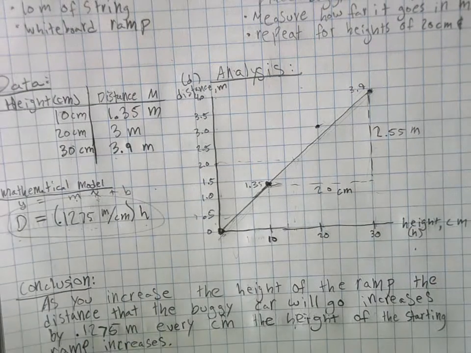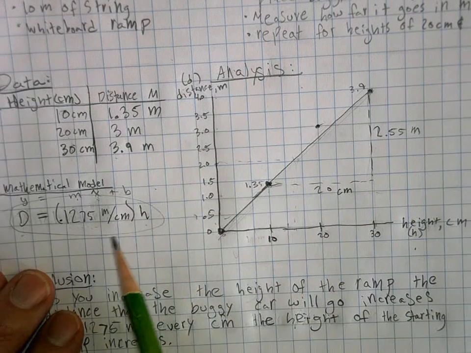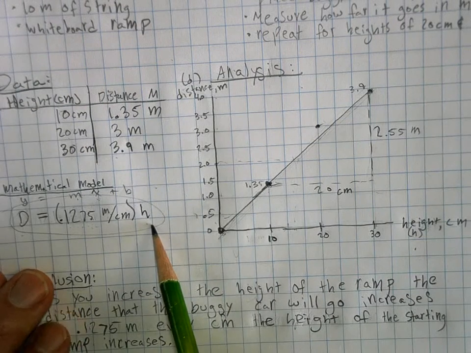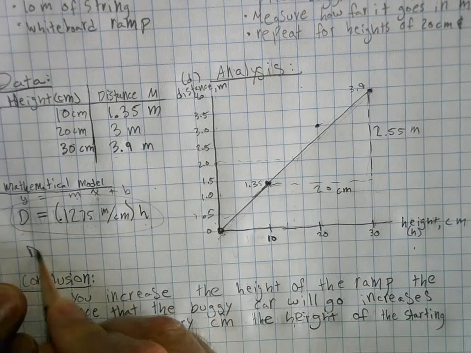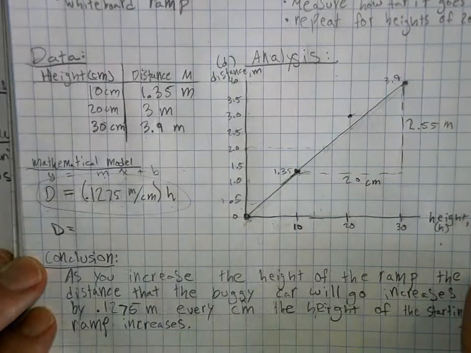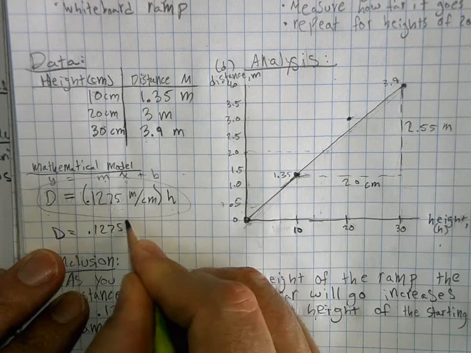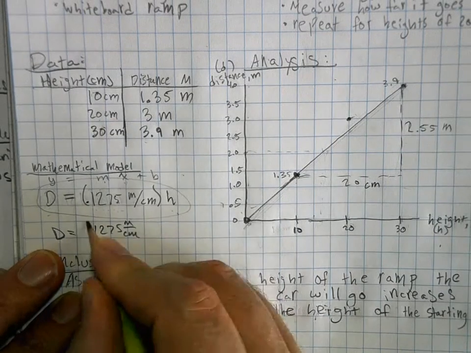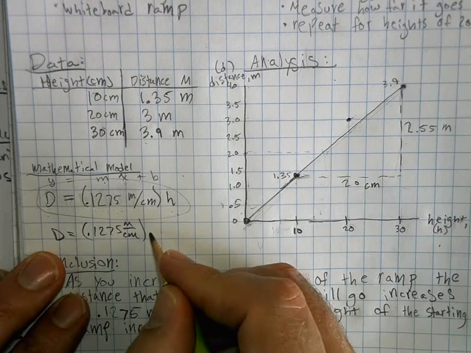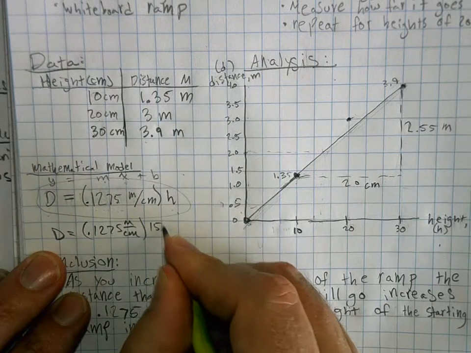Now let's use the mathematical model. Does anybody have a calculator? Can you do this for me? Let's say that the height is 15 centimeters. So I'm just going to write in your notebook here. The distance it will roll is 0.1275 meters per centimeter of height. Now, how much height are we going to give it? 15 centimeters.